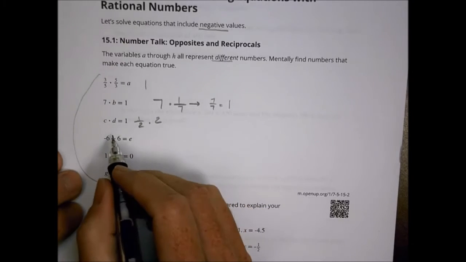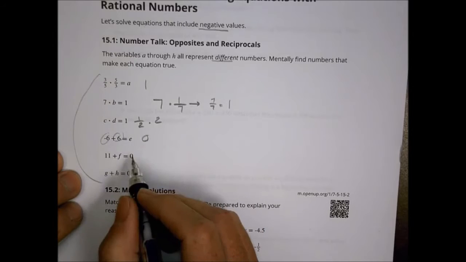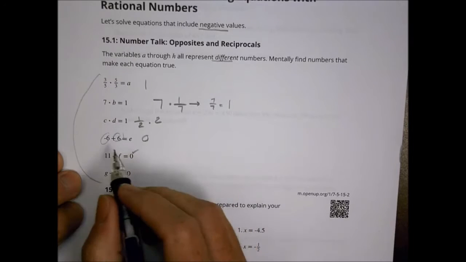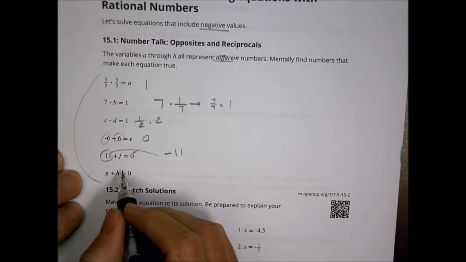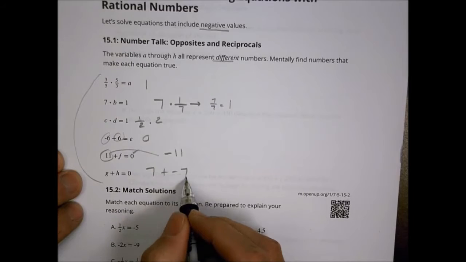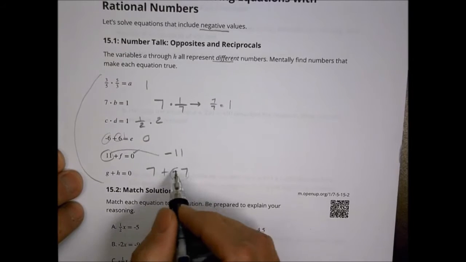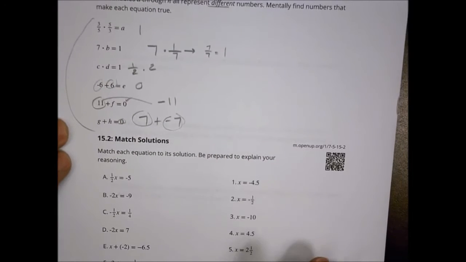Here you have negative 6 plus 6, and since those are opposites, you're going to end up with a 0 value. Here, because I'm trying to get a 0 value, I'll find the opposite of 11, which would be negative 11. And here I can select any value I want. I could put 7 and negative 7, whatever that might be, because two opposites will go together to make that 0 value.